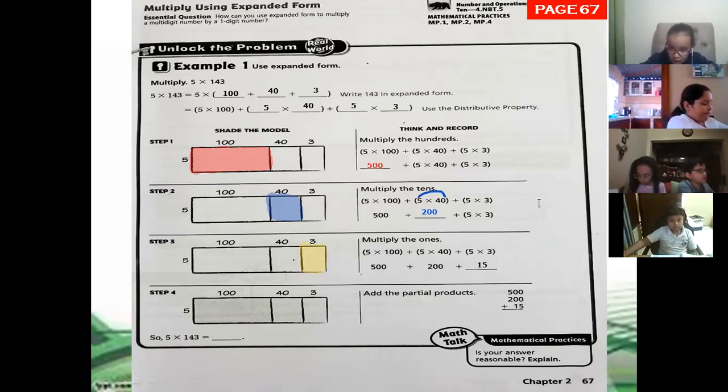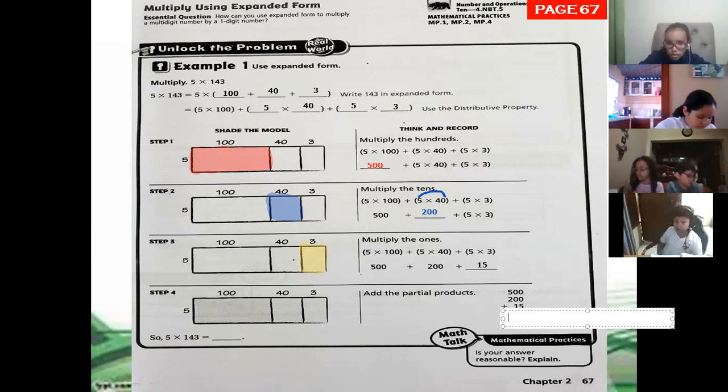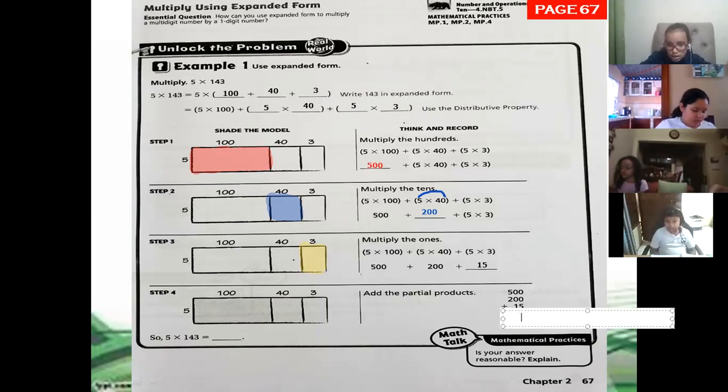Okay, 15. So now that I have my partial products, I'm going to make an addition. 0 plus 0 plus 5? 5. Okay. 0 plus 0 plus 1. 1.